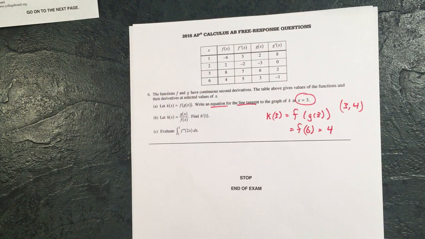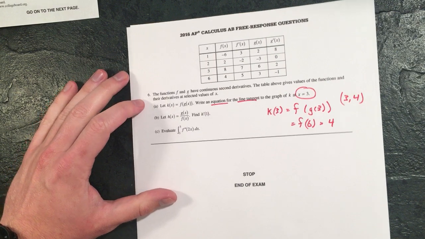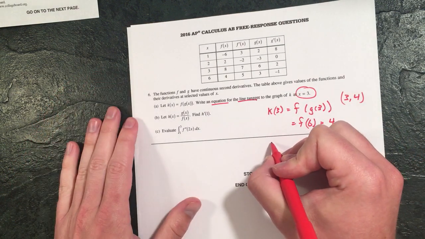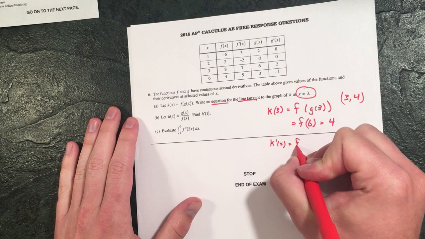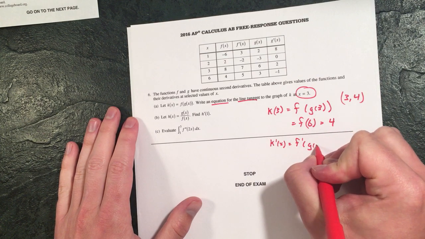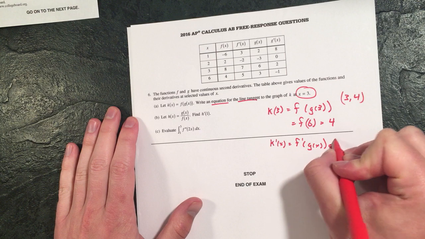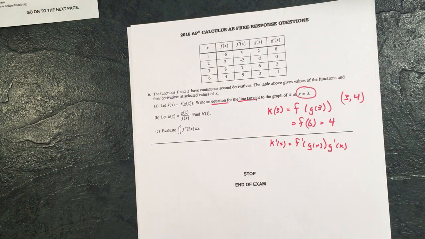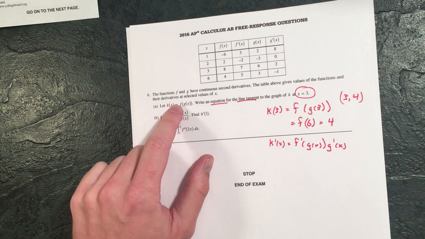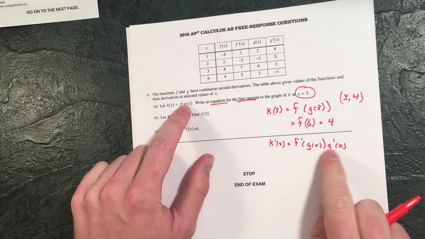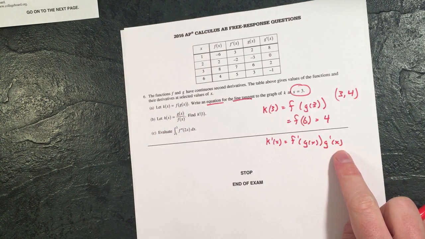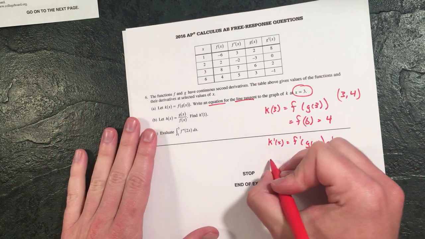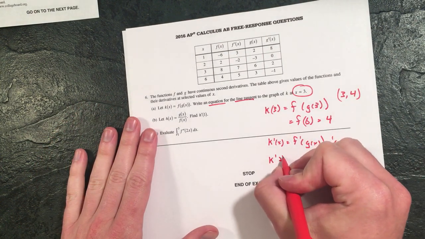Now we also need to find out the slope. So to find the slope, we need to take the derivative here, which is just straight up the definition of our chain rule. Right, derivative of the f, leave it inside, derivative of the inside, little like hurricane rule going on there. Now let's evaluate here at 3.